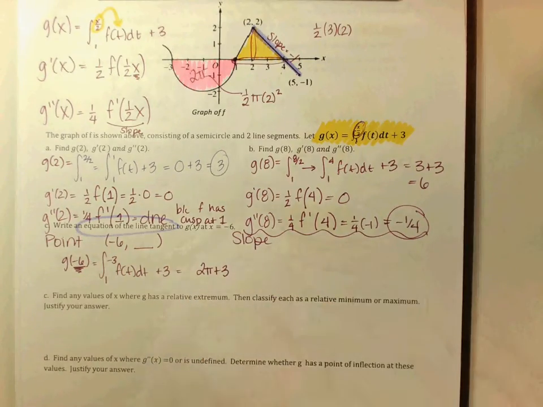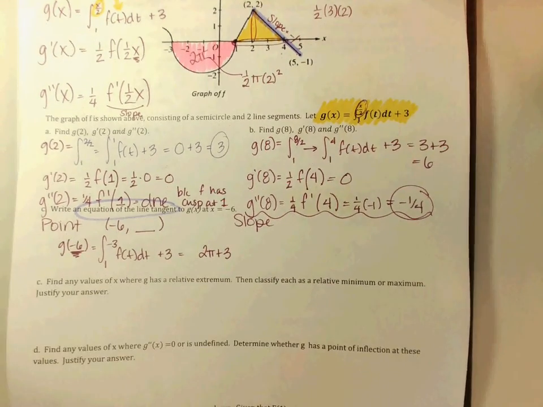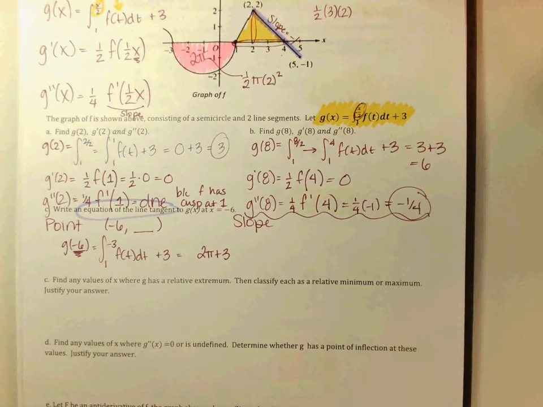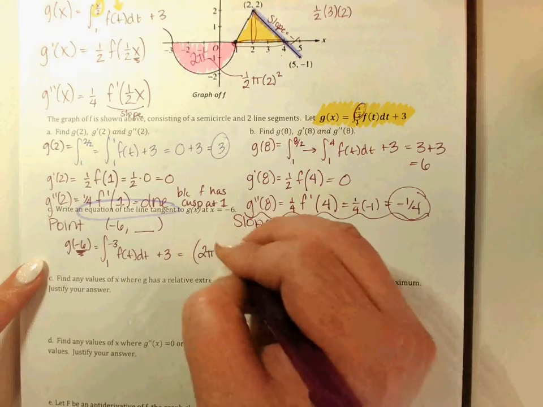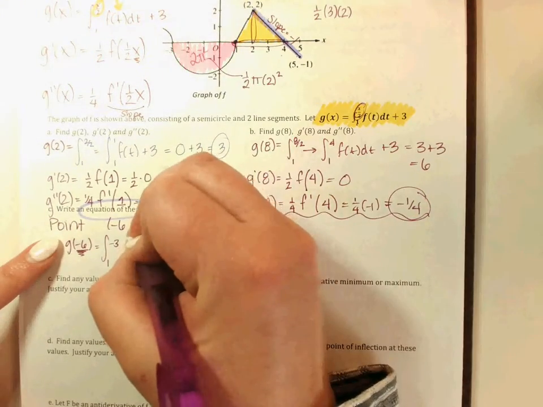Is that right? Is it negative? It's backwards and it's below, but it's also backwards. So I'm going to keep it as a positive, but it's good to think about if it could be negative or not. So 2 pi plus 3 is going to go here as my point.